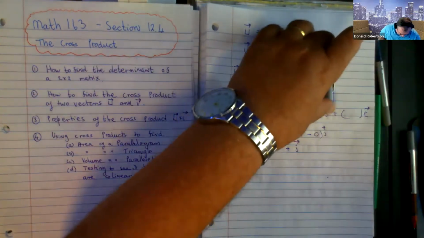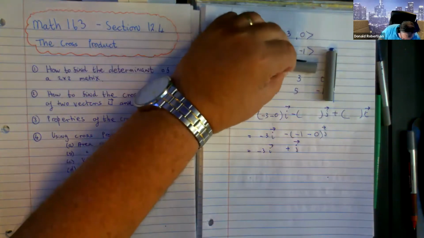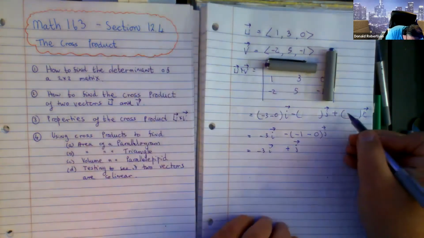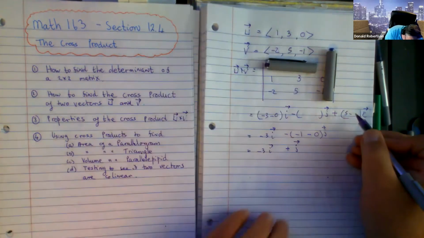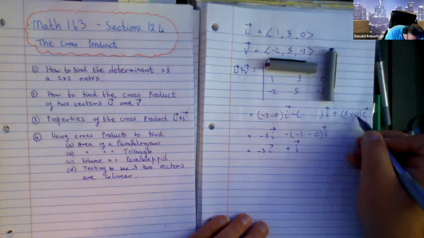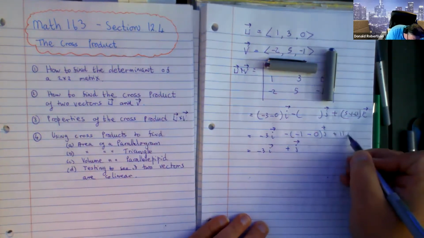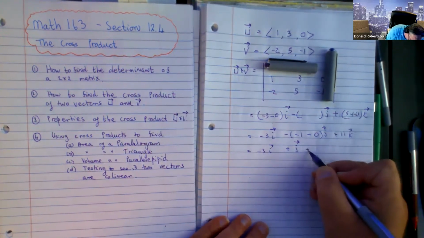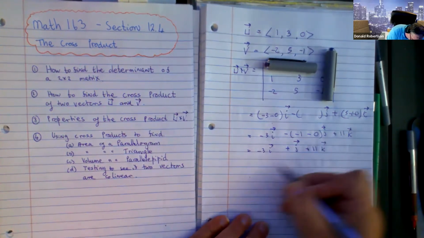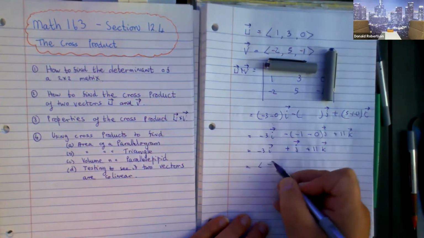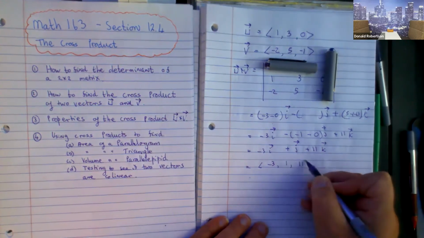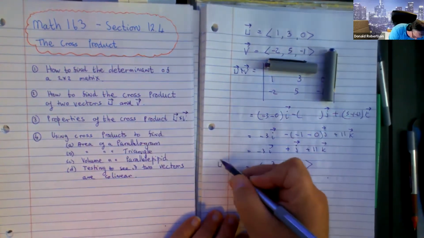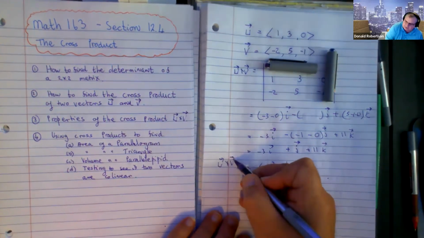Okay, I'll do the k. There we go. Cover that guy up, cover that guy up. 5, take away -6, which actually becomes 11k. And so our cross product is -3, 1, 11. We all comfortable? Hopefully you all got the same kind of numbers.